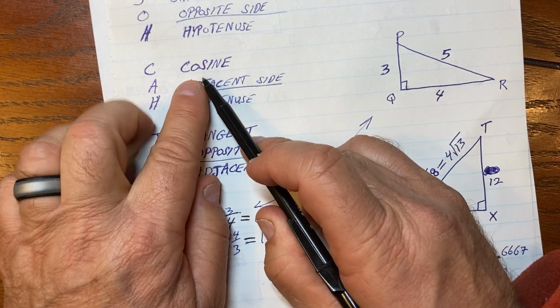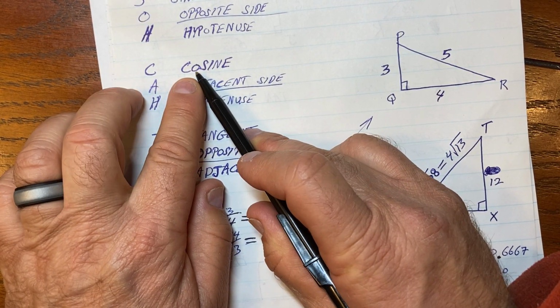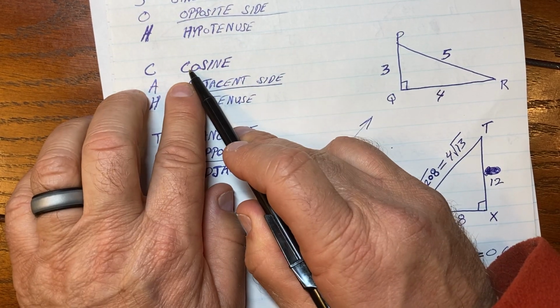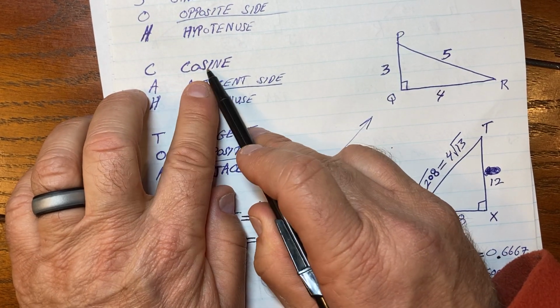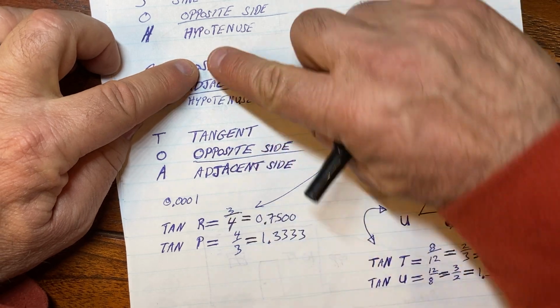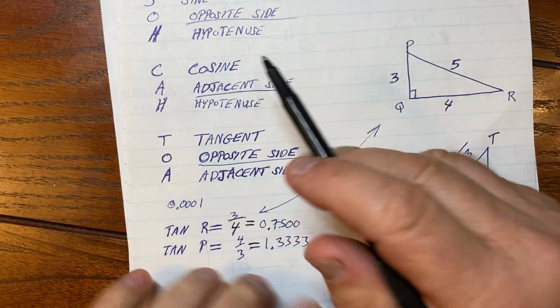Cosine: the way they get this, it's the complement of sine. Sine, complement of sine, cosine. That's how they got cosine.